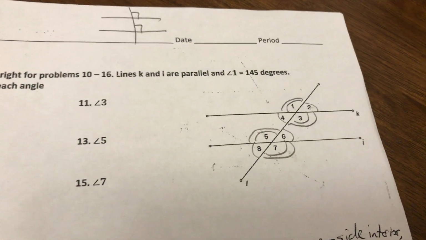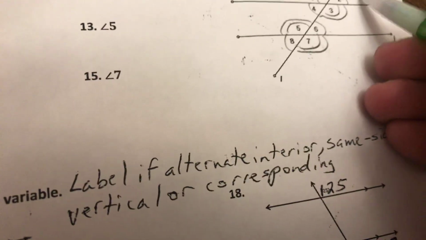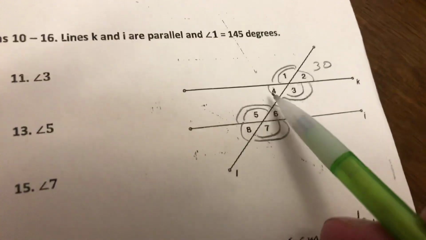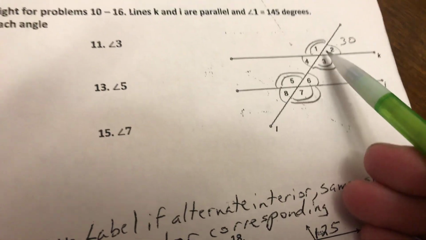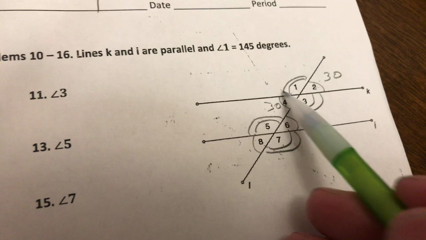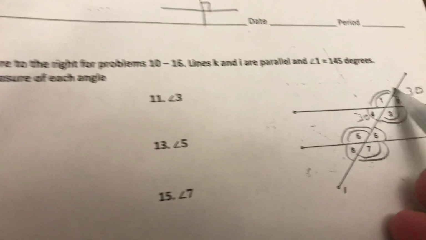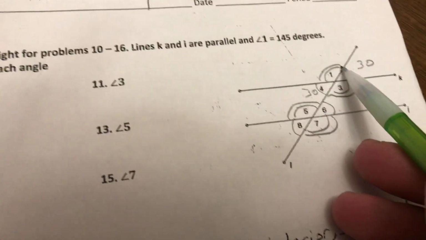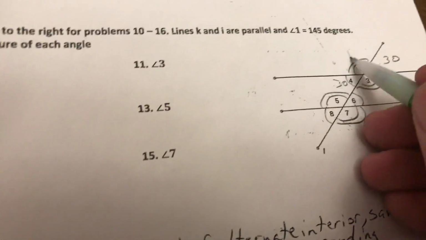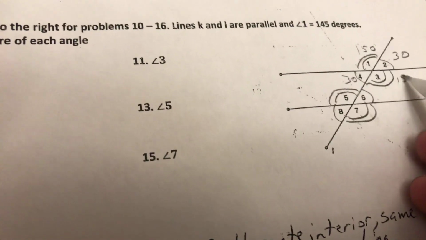Okay, so let's say, for example, one of the acute angles is 30 degrees. So let's say that angle 2 is 30 degrees. Then we can determine angle 4, because these two are vertical. Vertical angles are congruent, so we know that angle 4 has got to be 30. And then we can easily figure out these two, because anytime we have a straight line that's 180 degrees, so to figure out angle 1 or 3, we would do 180 minus 30, which gives us 150, and that's 150.